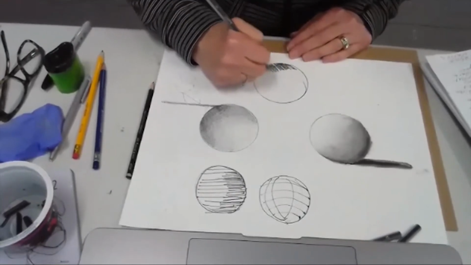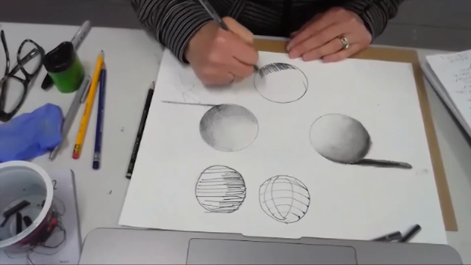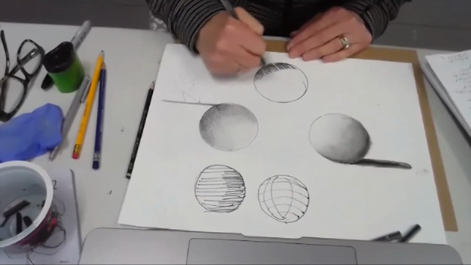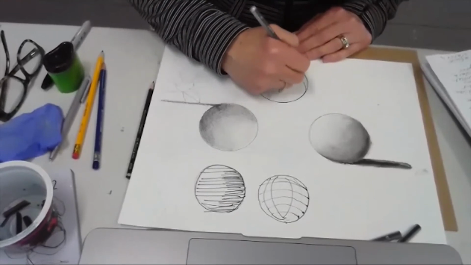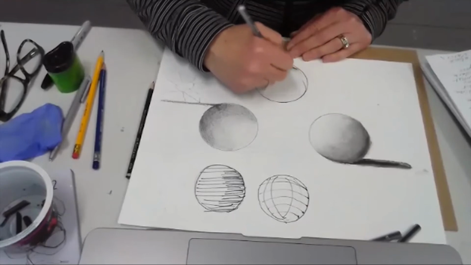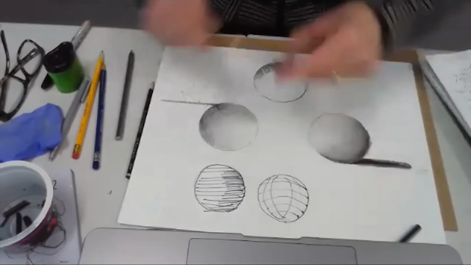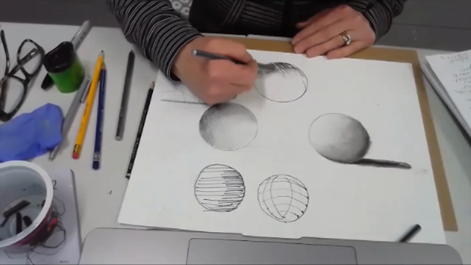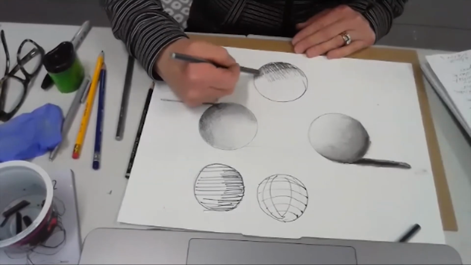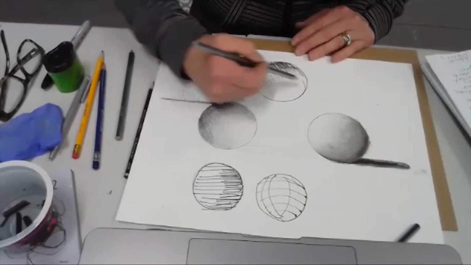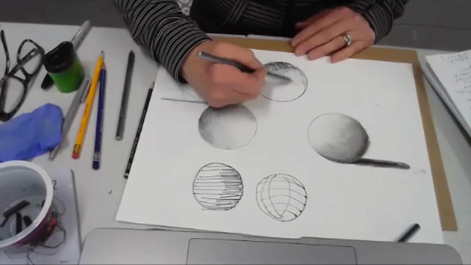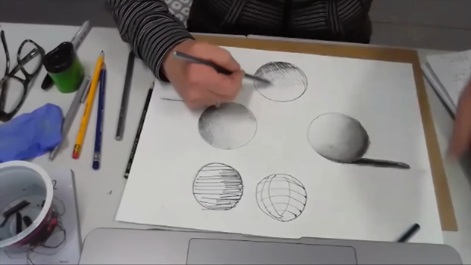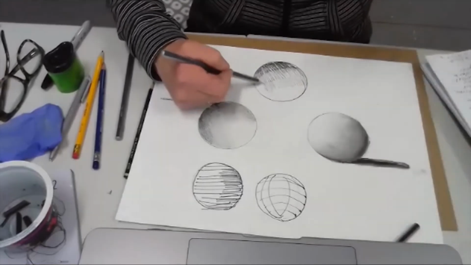They start off really good with the dark, and then you'll see, let me get a different pencil. You'll see a line like that, and a line like this.